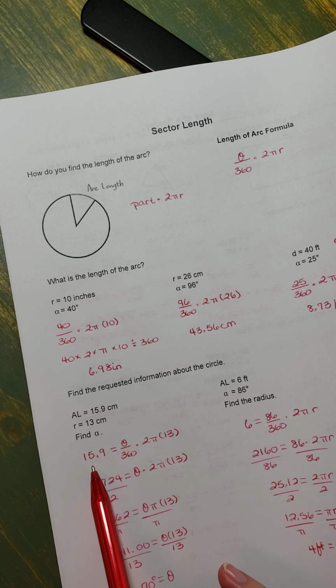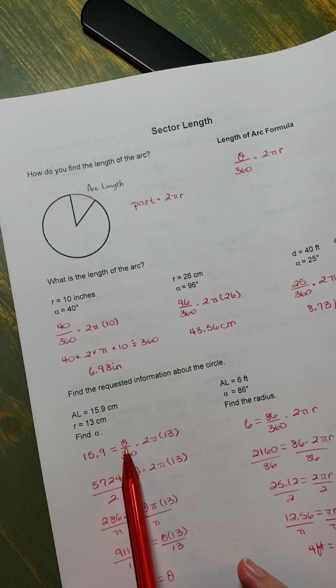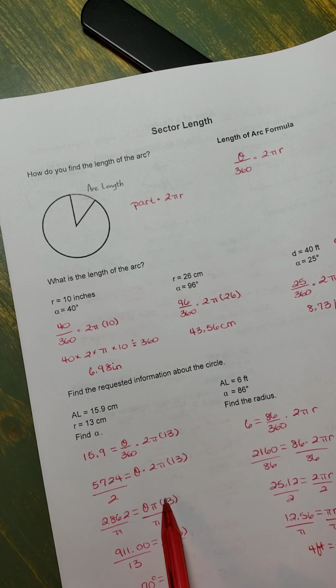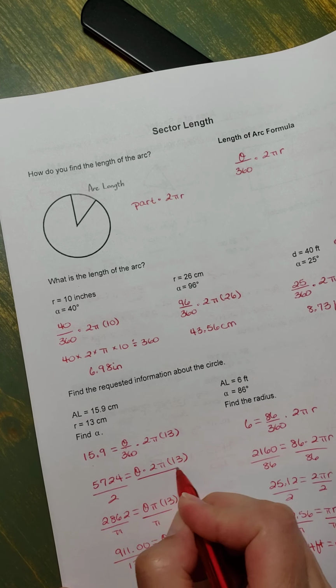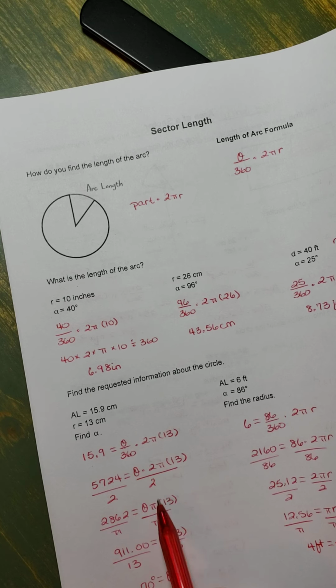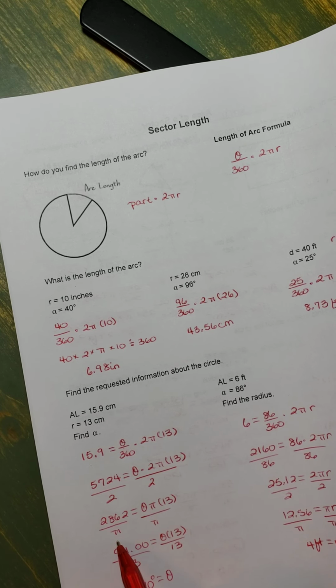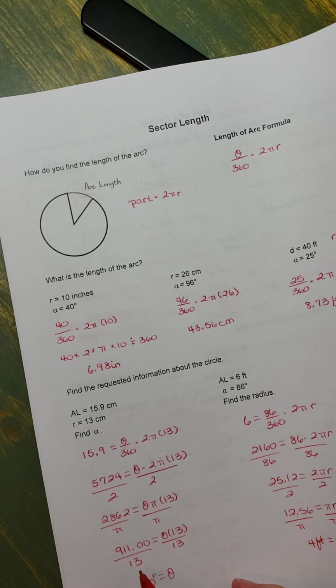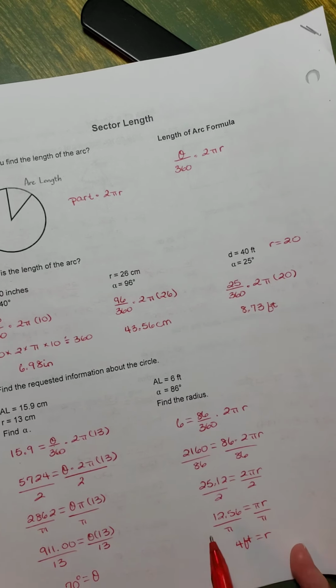So here's arc length. We don't know the angle, so I'm asking you to find that. Plug everything else into the equation. Multiplied by 360 to get this. I'm dividing by 2 to get rid of the 2. Then I'm going to divide by pi, divide by 13. I end up that the angle is 70 degrees.